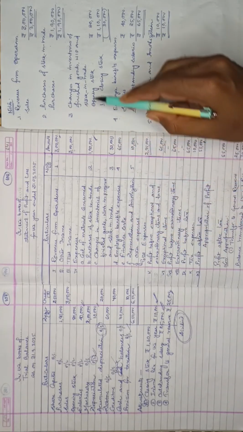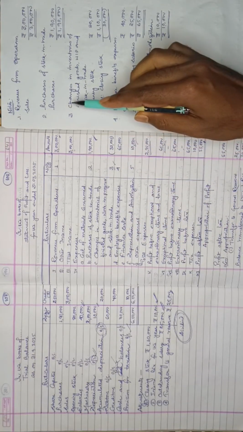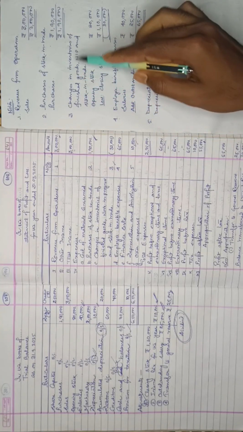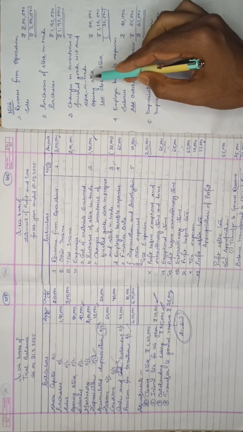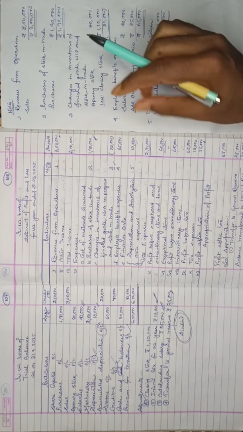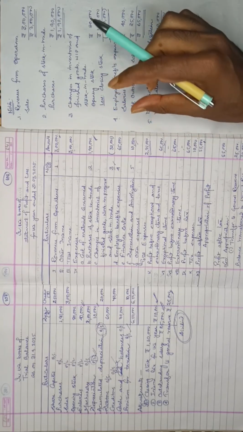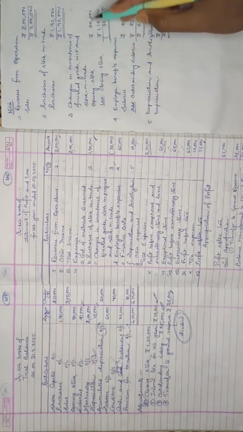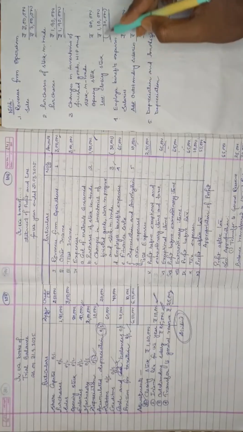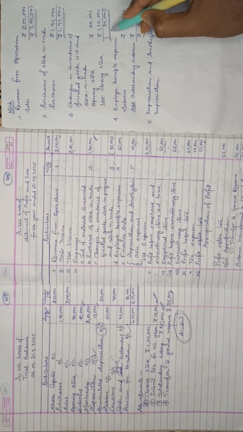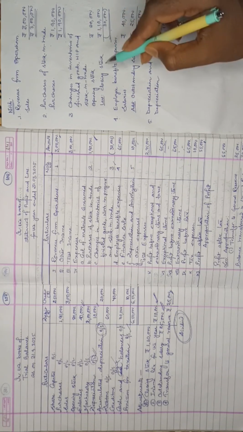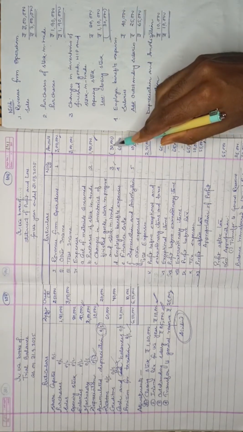Here I am showing the difference between opening and closing stock. My opening stock is 80,000 and my closing stock is 1,10,000. As my opening stock is less compared to my closing stock, it is coming negative, so I am showing negative 30,000 here.